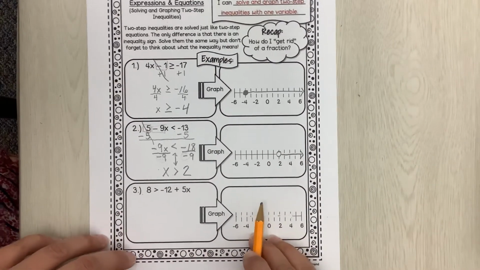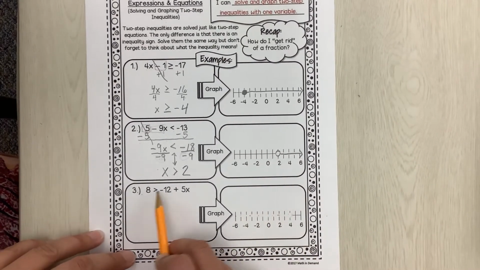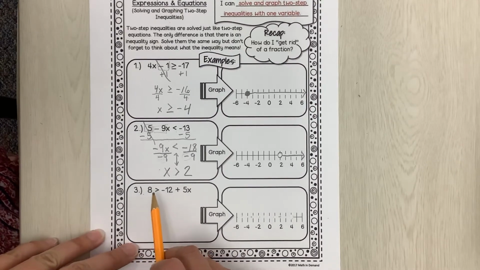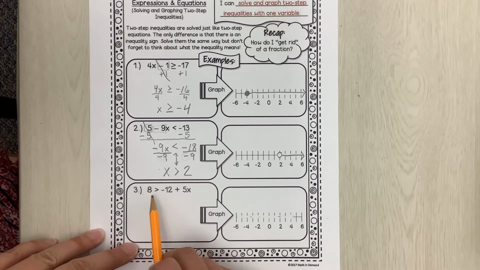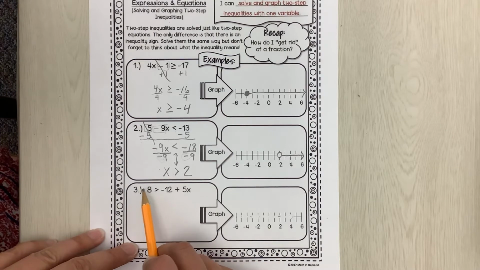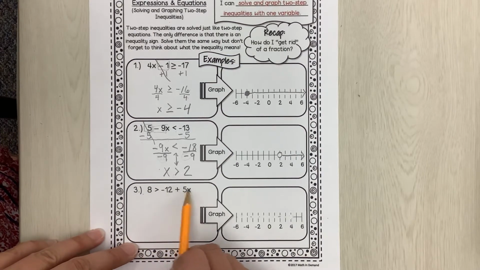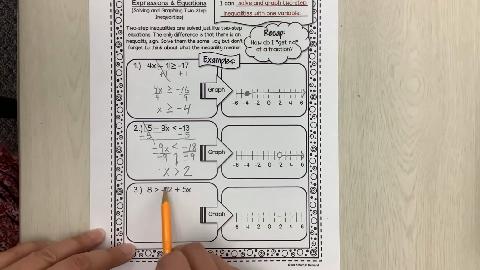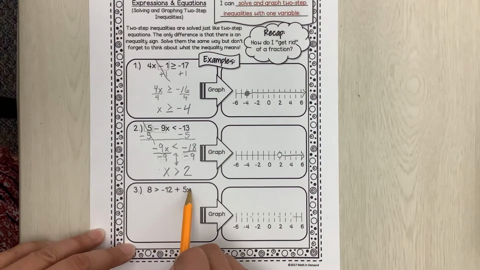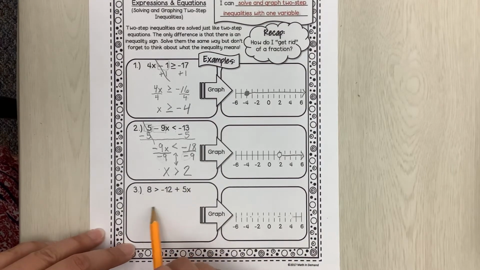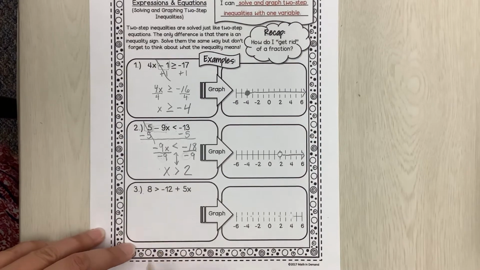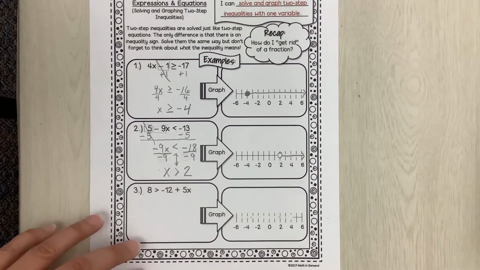Let's look at number 3 and try that one. Oh, look at here. They're tricking us a little bit. It's not really the answer, but this side's already done and this side has the x now. So it's the same thing. We're still moving things away from the x. So all of these numbers need to come way over here with the 8. So let's see how we're going to do that.